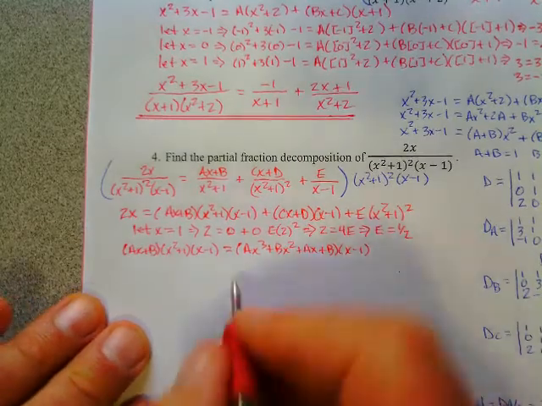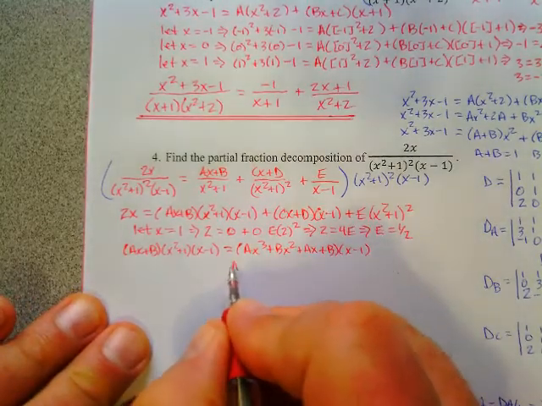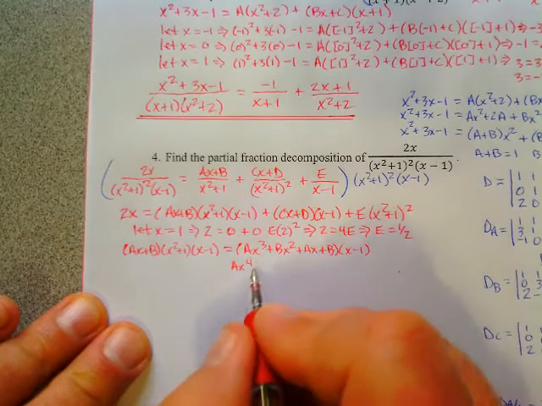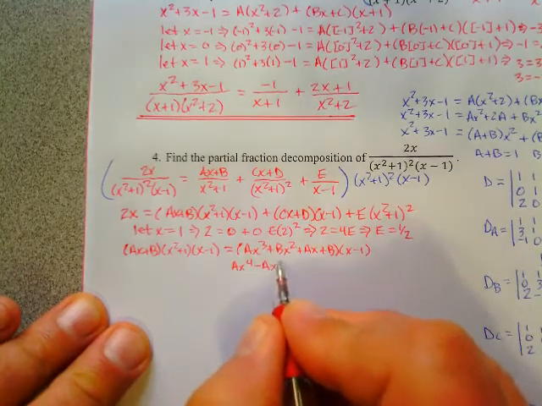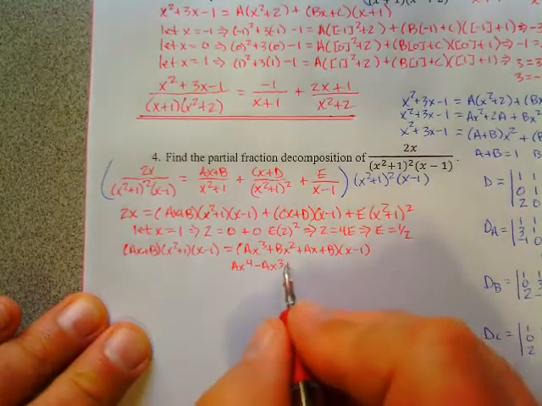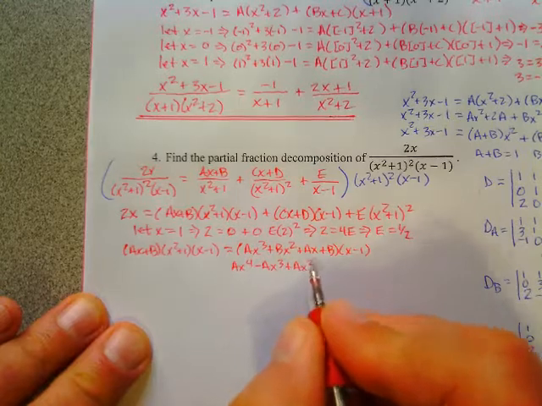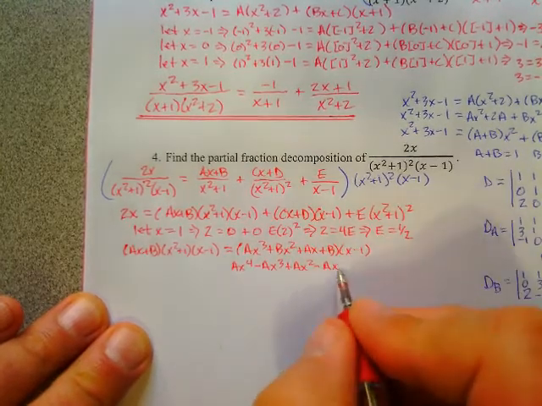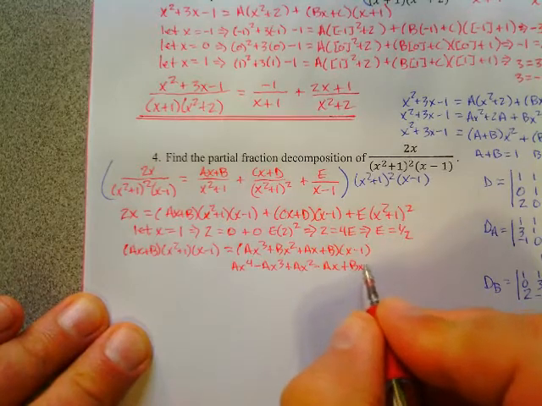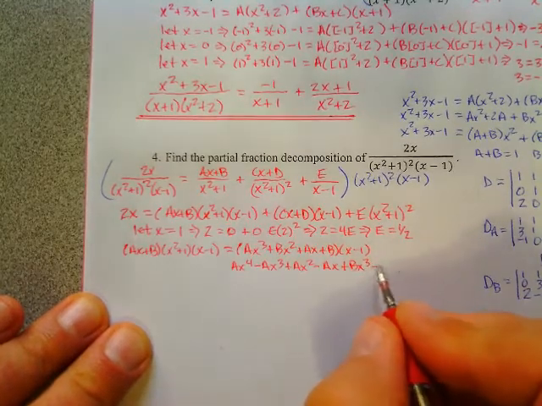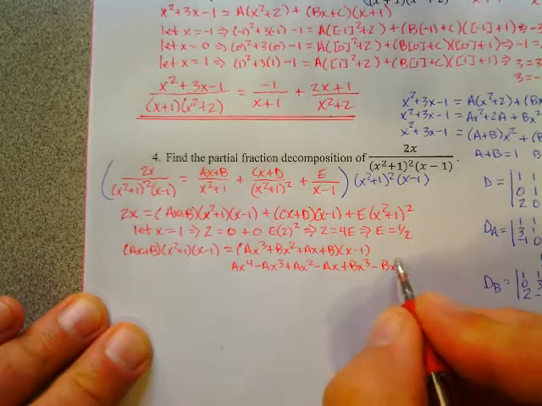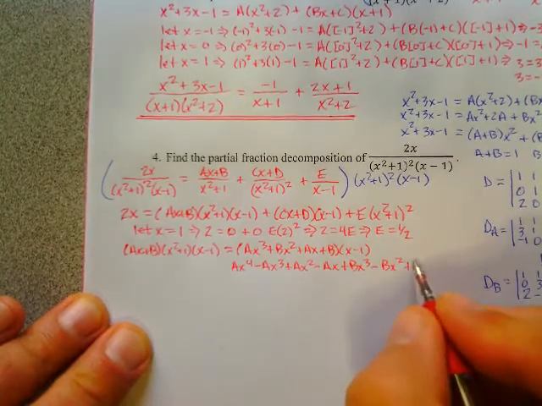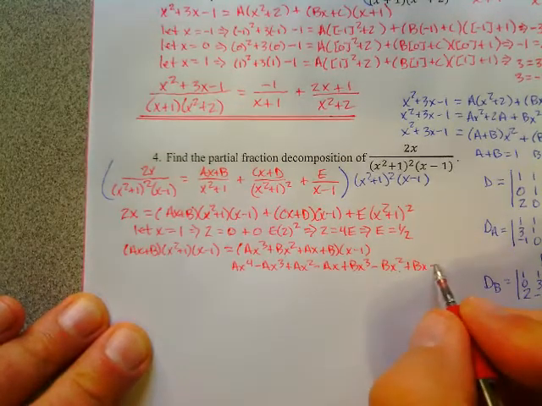And so that's going to give us ax to the 4th minus ax cubed plus ax squared minus ax plus bx cubed minus bx squared plus bx minus b.